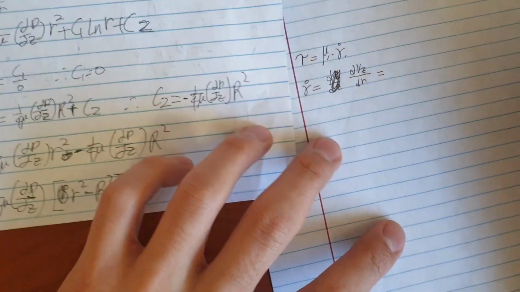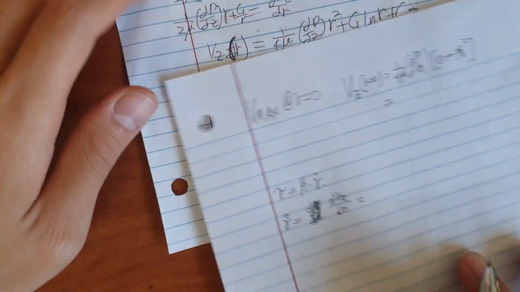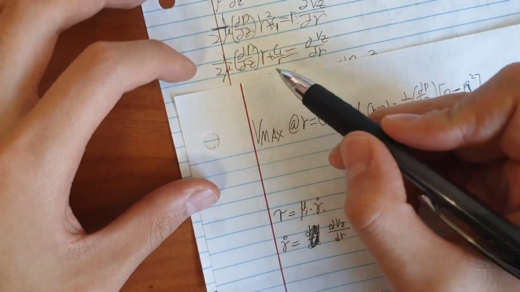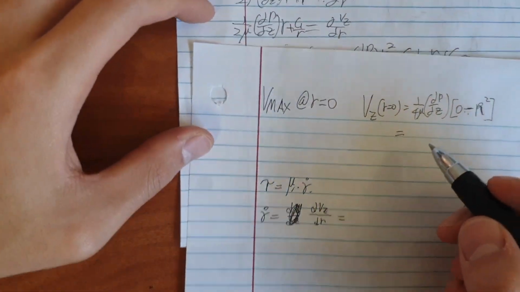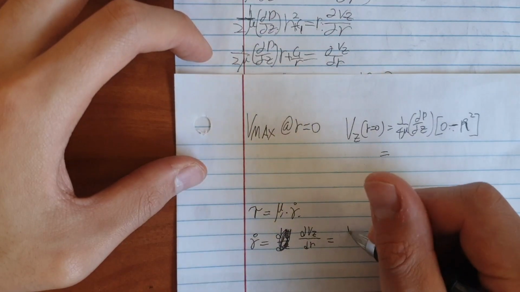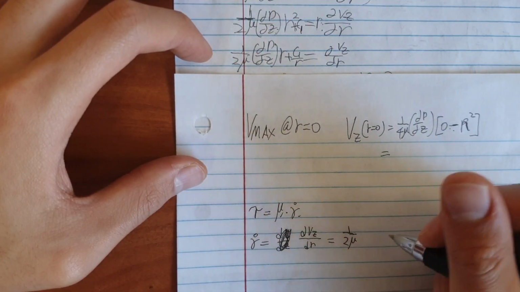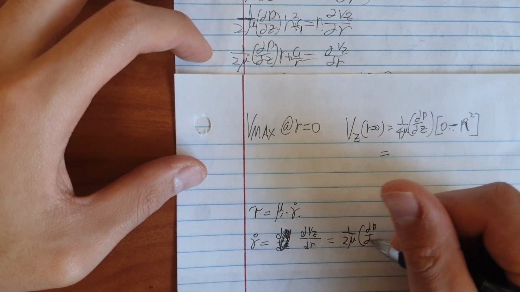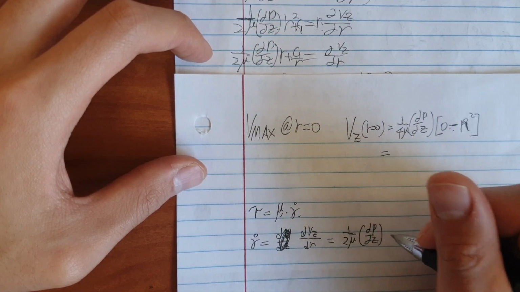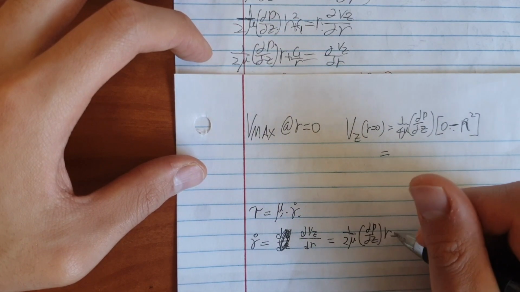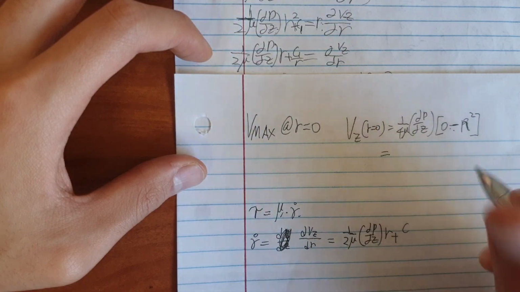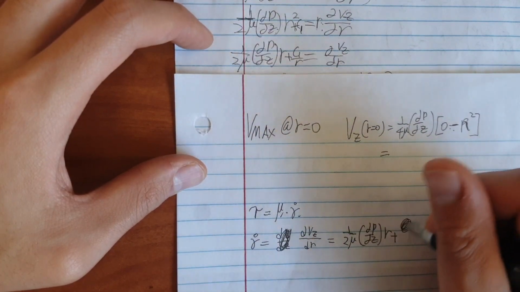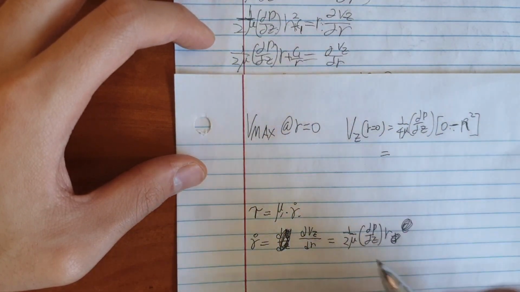So shear rate is equal to 1 over 2 mu dp dz r plus c1 over r, but since we know that c1 is 0 now, that's what this is all equal to.